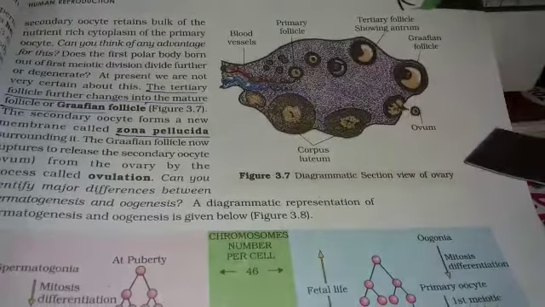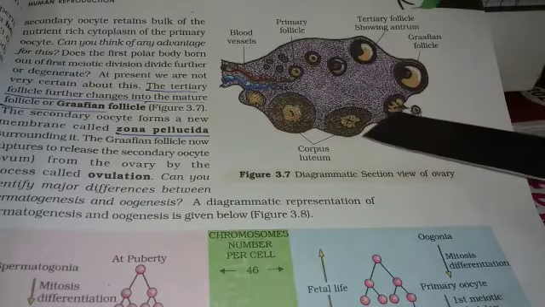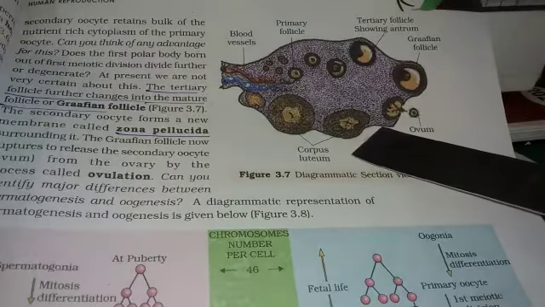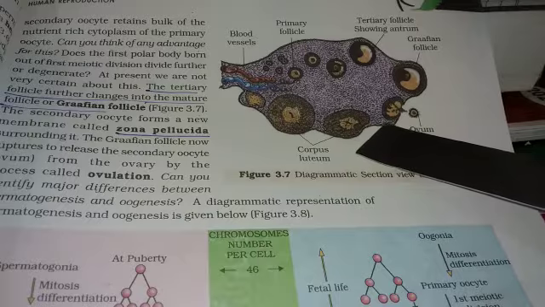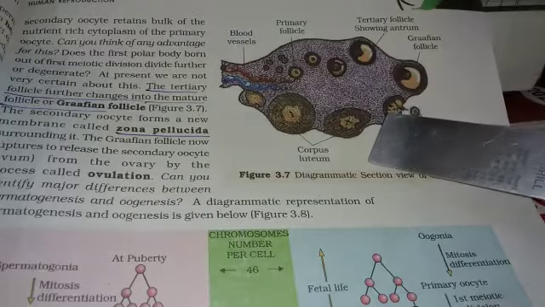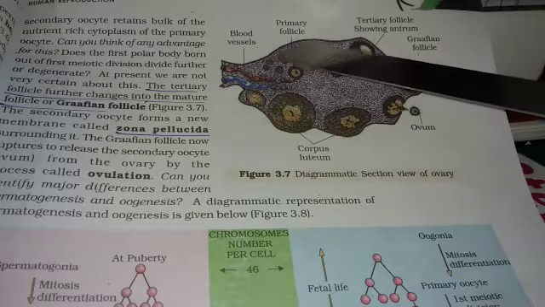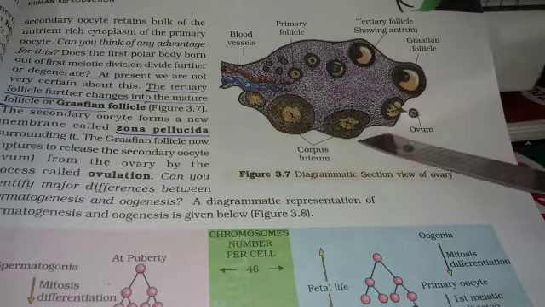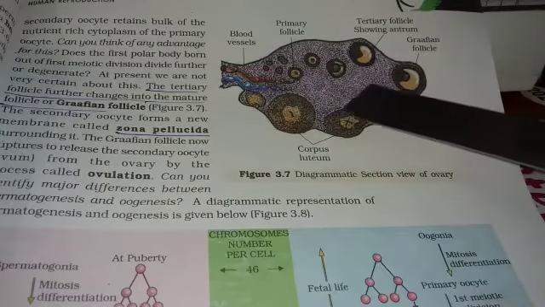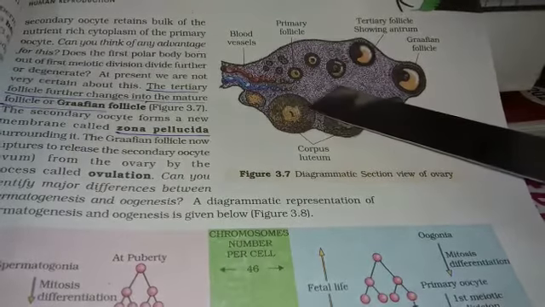The ovaries are the primary sex organs, which produce the female gametes, that is ovum or egg, and a number of steroid hormones such as estrogen and progesterone. The ovary is lined by thin epithelial cells, and it is divided into two distinct regions, an outer cortex and an inner medulla.